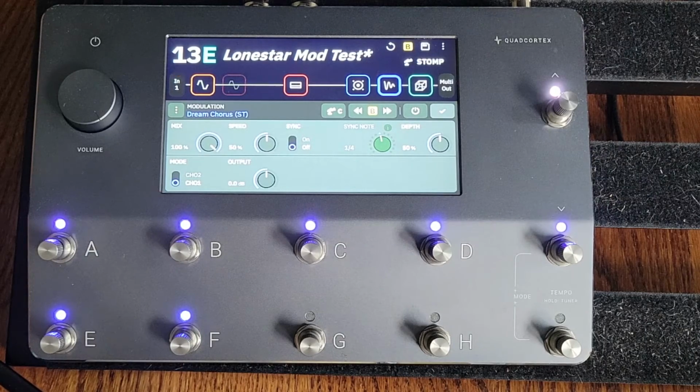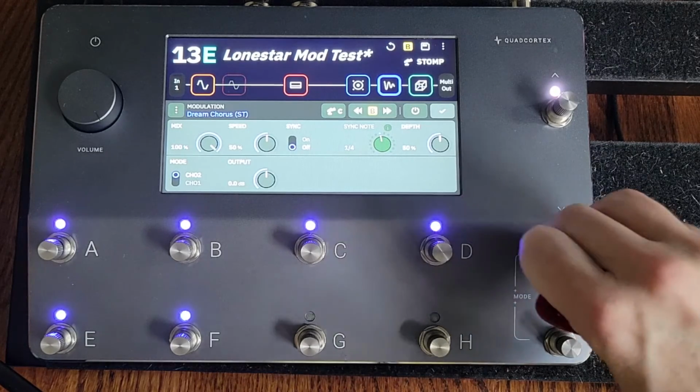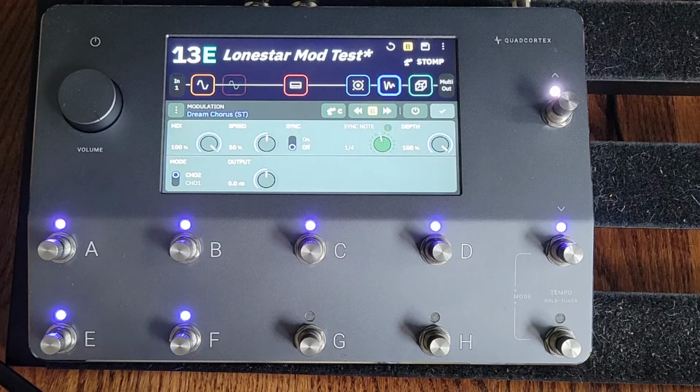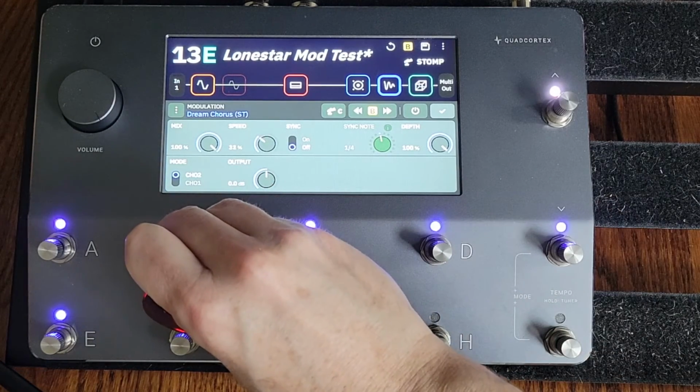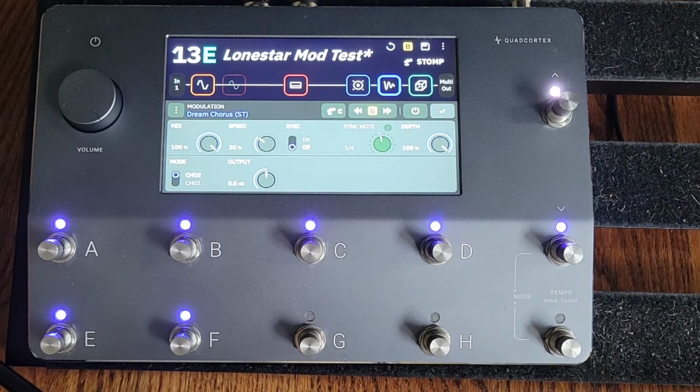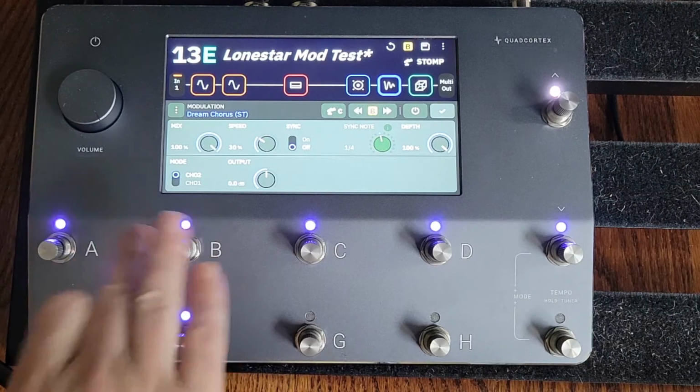Chorus 1 is a pretty pronounced chorus. Chorus 2 is really subtle. Let's hit it with a drive.